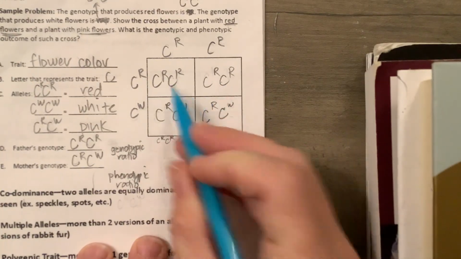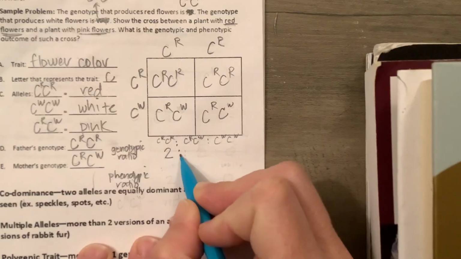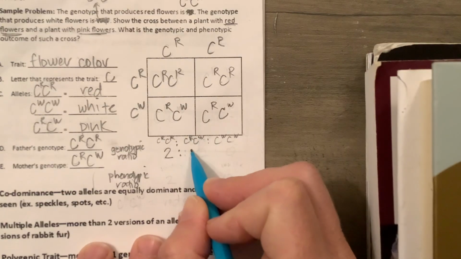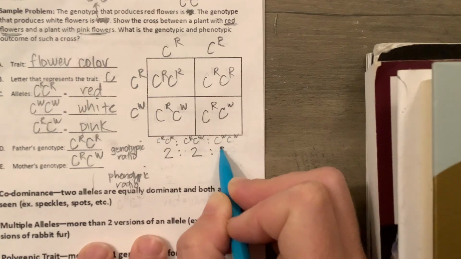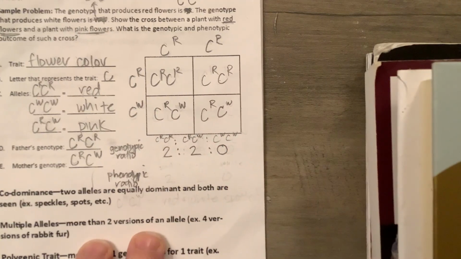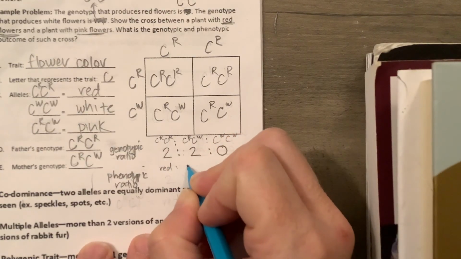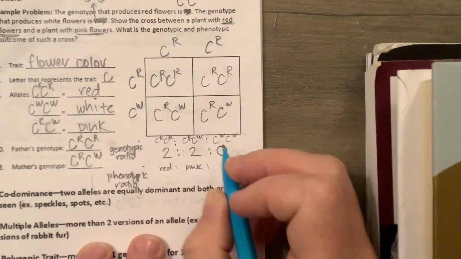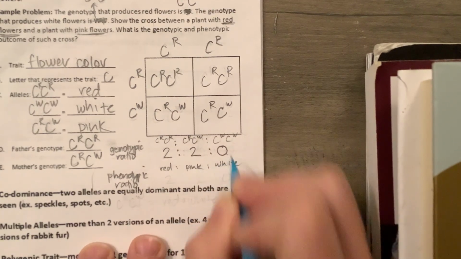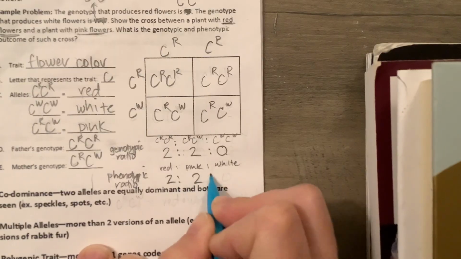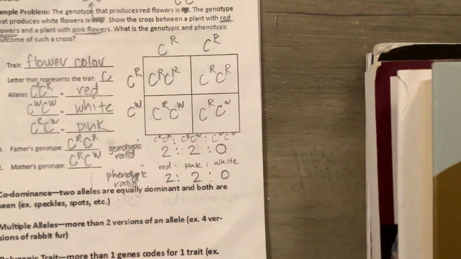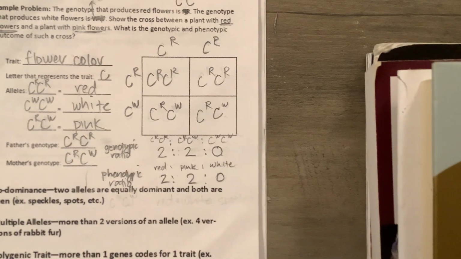So we had two red genotypes, 2 RWs, and we didn't have any WWs. So 2 to 2 to 0. And for the phenotypic ratio, we're going to go red to pink to white. So again, it'll be 2 to 2 to 0, which is different, if you'll remember, from the Mendel inheritance, which only had 2 phenotypes. Now we have that third phenotype in there that's going to get added to our ratio.